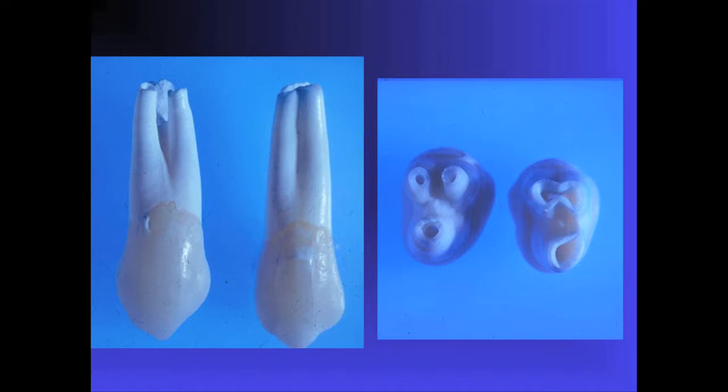And getting into the canals, the tooth on the left will have three orifices, but the tooth on the right will only have two orifices within the pulp chamber, and you'll have to go down the root to get into the bifurcation of the two canals.